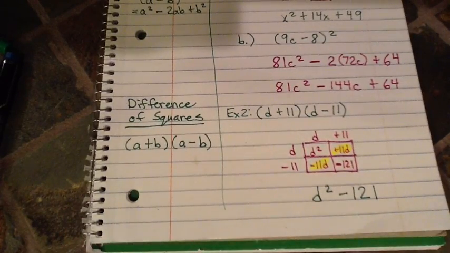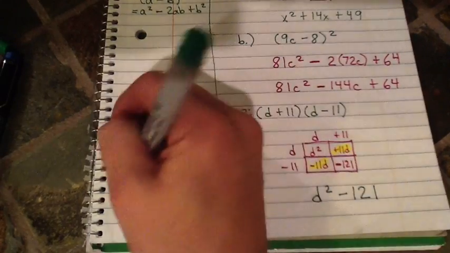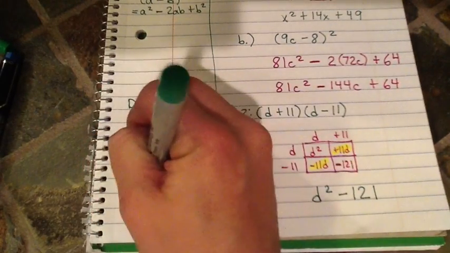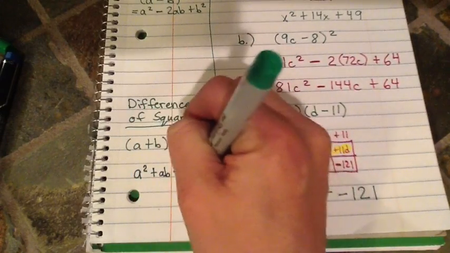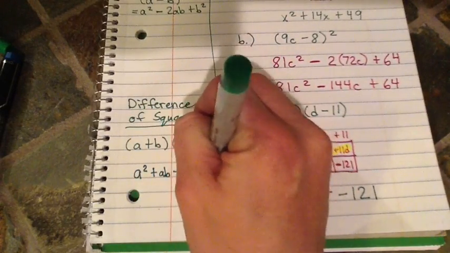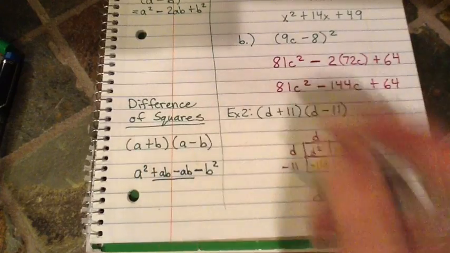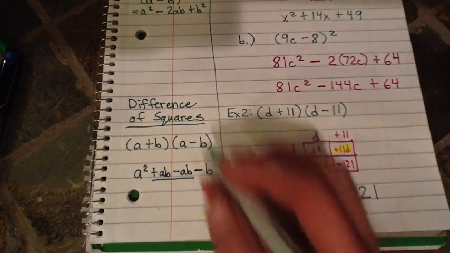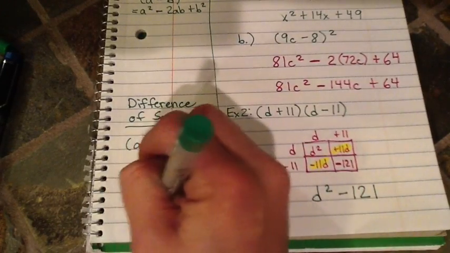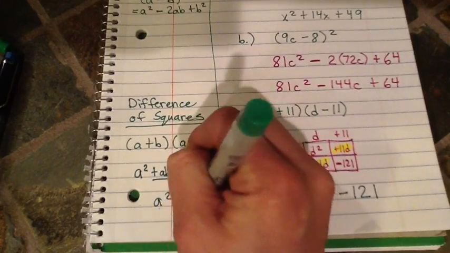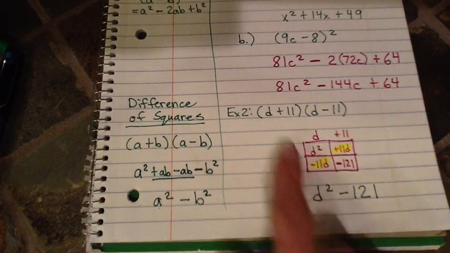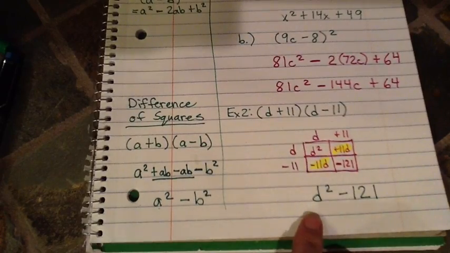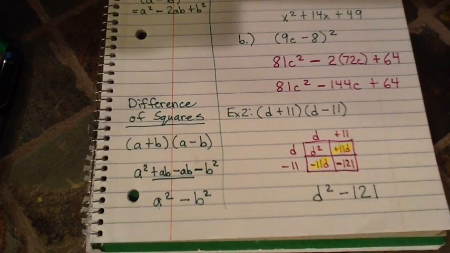So the rule here is that you actually end up with a squared, and then you end up with a plus ab, and then a minus ab, and then subtracting b squared, and those right there end up combining and canceling, and you end up with a squared minus b squared as your final. Notice we have our a squared, there's our a, and our b squared.